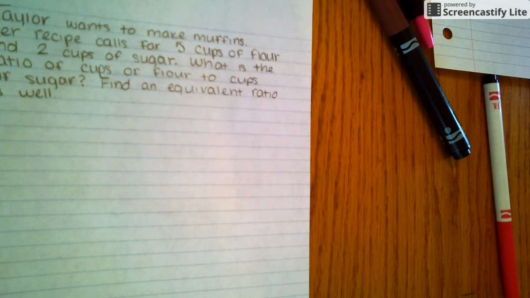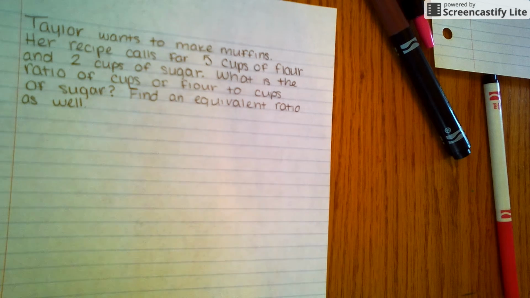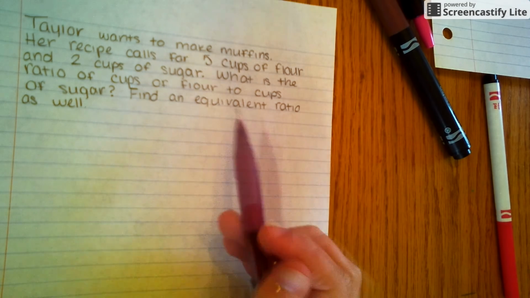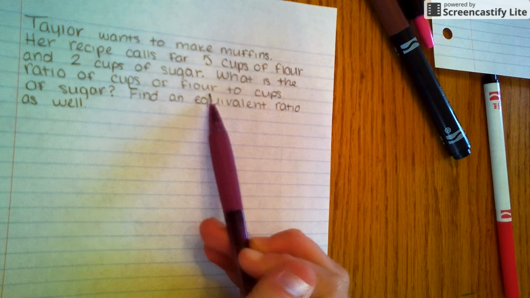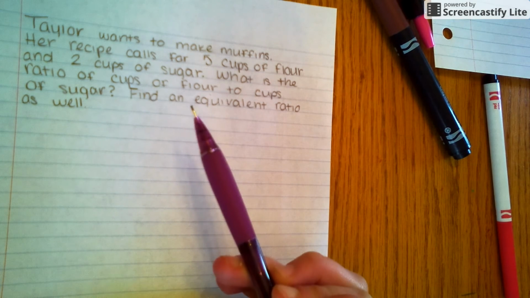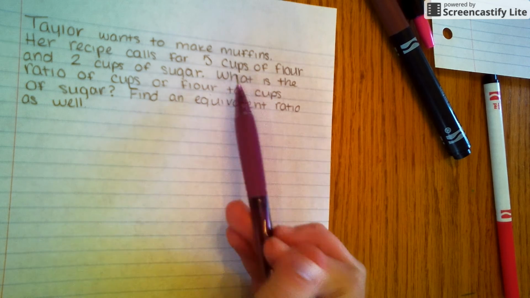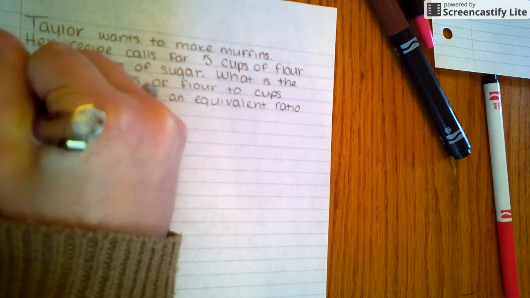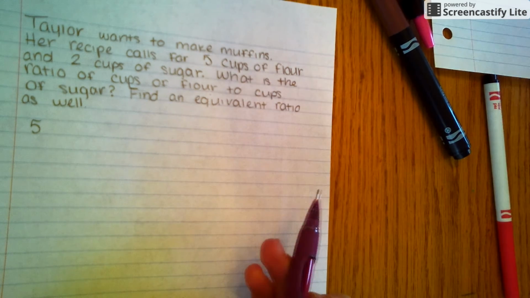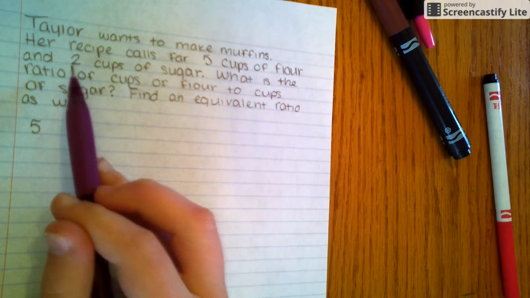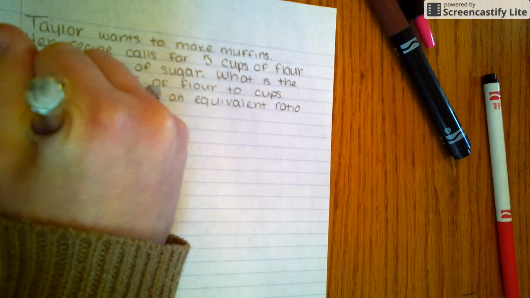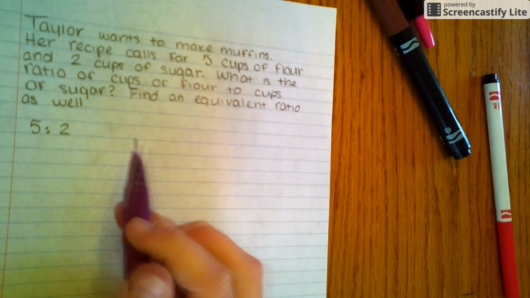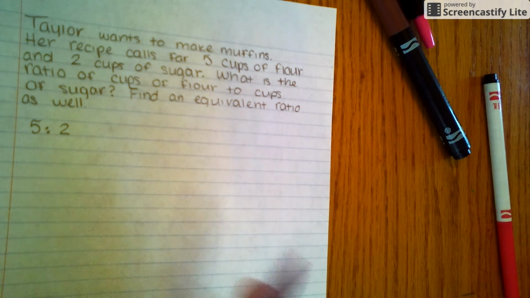So we're going to go through the same process that we did in the other examples. This is just in a different setting. So we look at our first quantity, which in this case is cups of flour. So we look at the number of the cups of flour, and in this case they tell you it's 5. And our second quantity is cups of sugar, so we do the same thing and we find it in the problem, and that is 2. So our ratio of cups of flour to cups of sugar is 5 to 2.